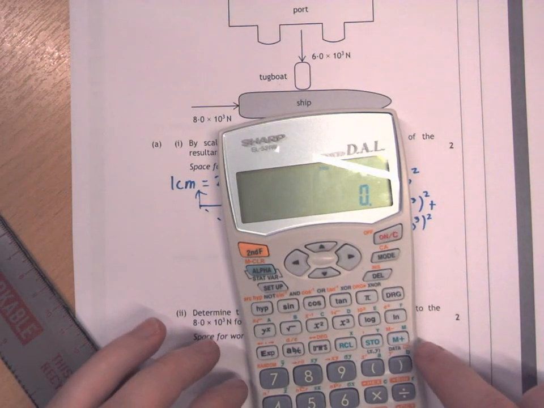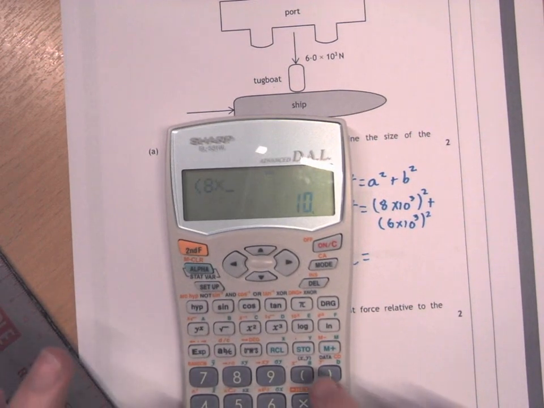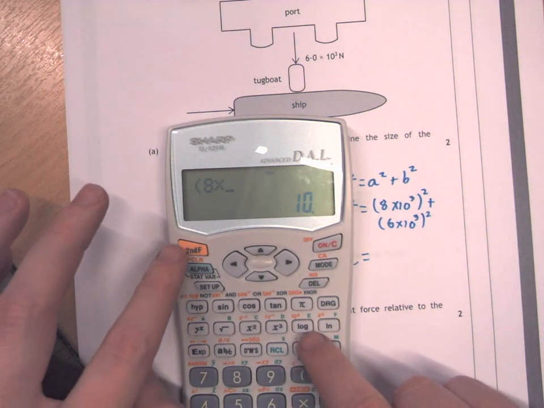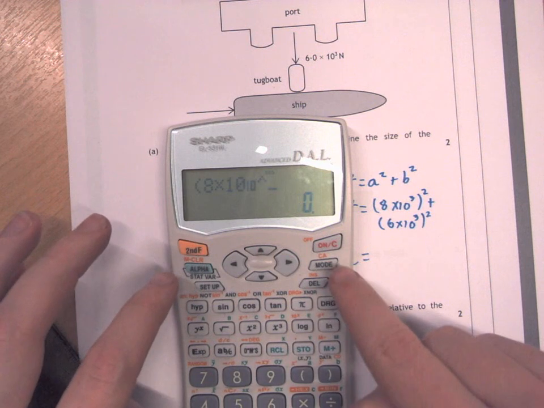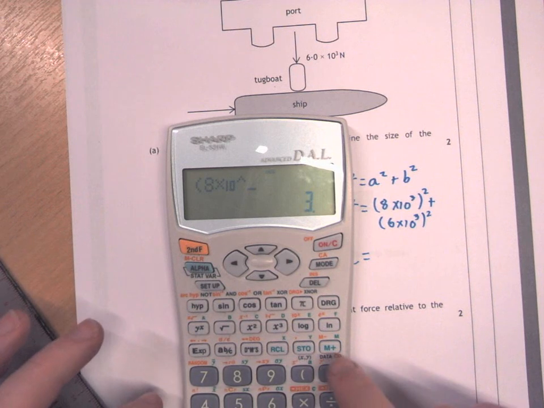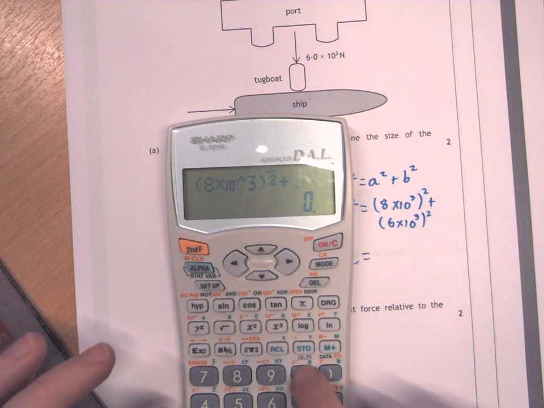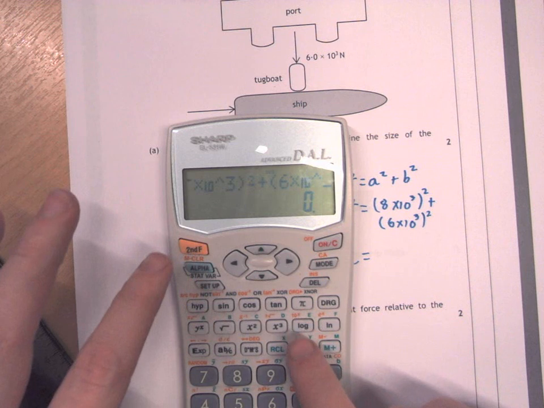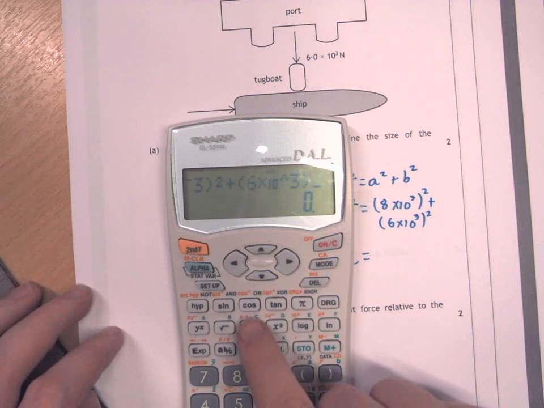A wee bit awkward to put in the calculator, so let's put it in brackets. We've got 8 times 10 to the power of 3, so you can use cubed, I suppose, if you want, or do this whole second log, like that, times 10 to the power of 3, and that's squared, plus 6 again times 10 to the power of 3 squared.